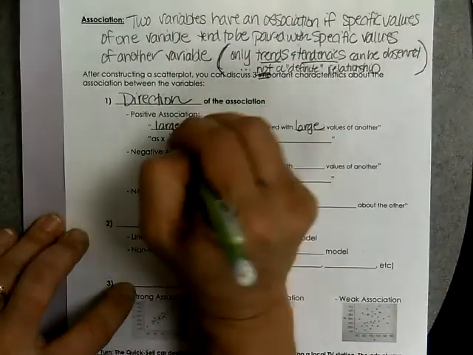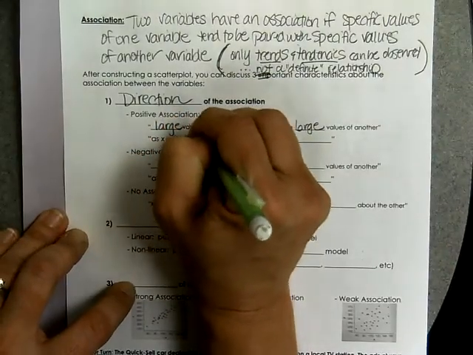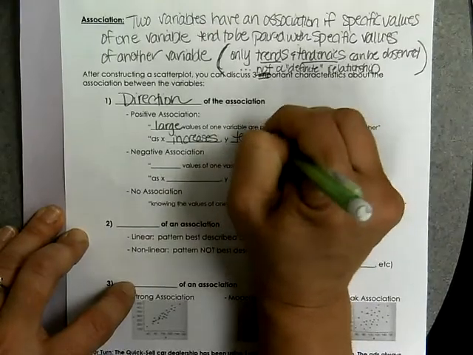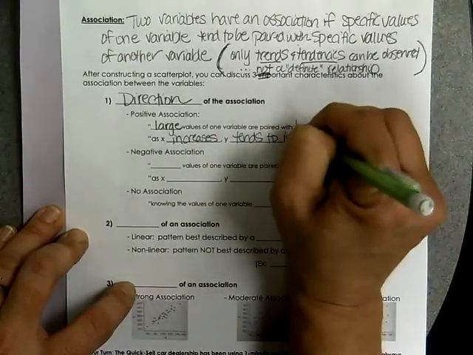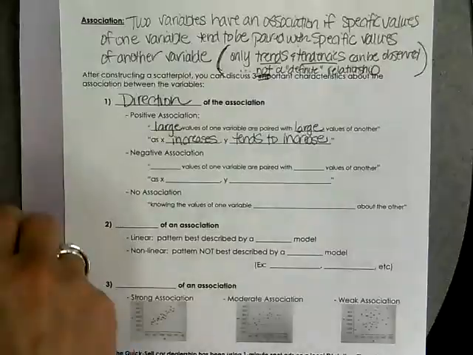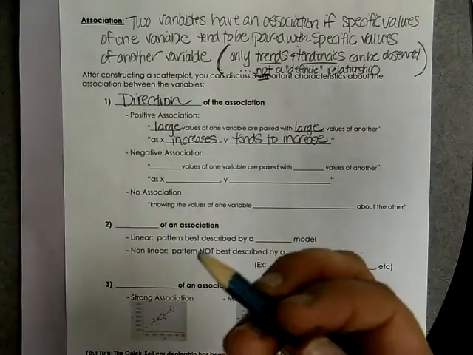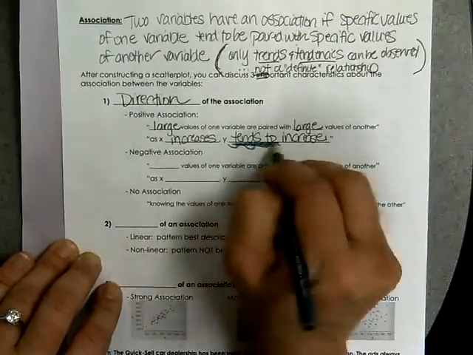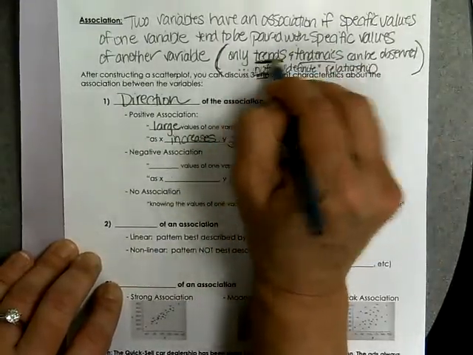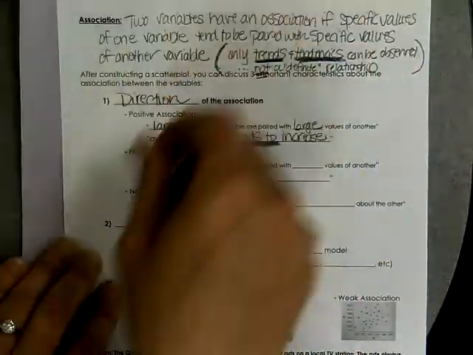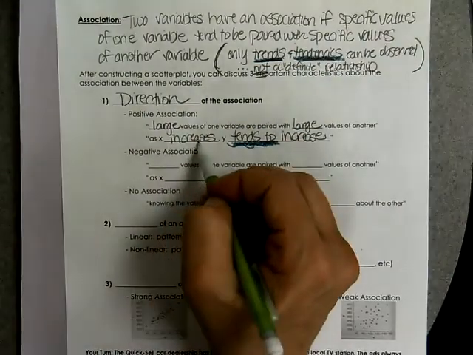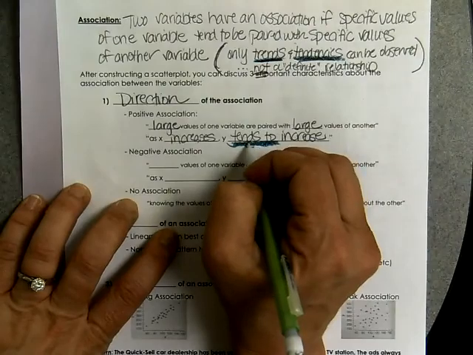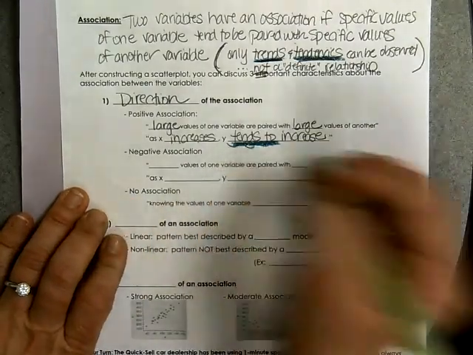Another way to think about that is that as x increases, y tends to increase. Don't just say that as x increases, y increases. This "tends to" is very important. It deals with the trends and tendencies that we see in an association. It doesn't mean that as x increases, y has to increase. So you cover yourself a little bit and say tends to increase.